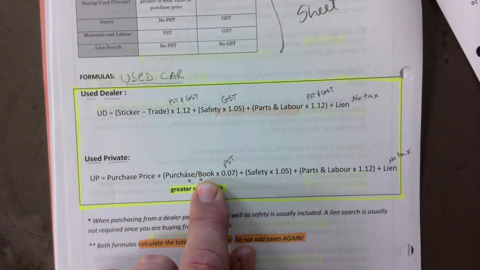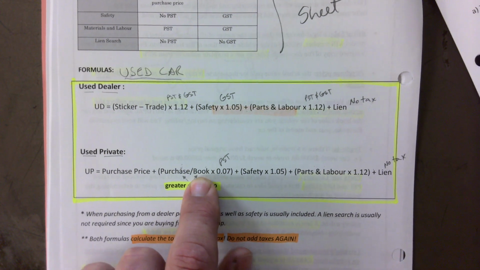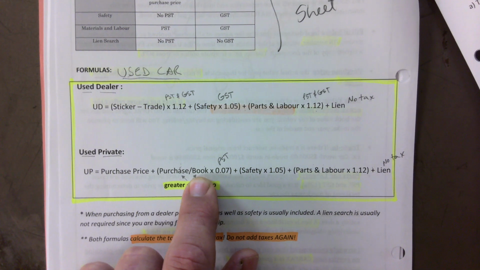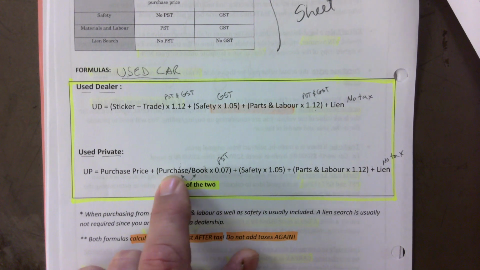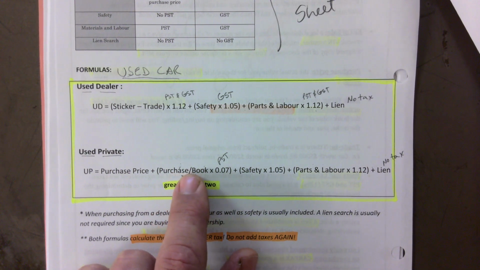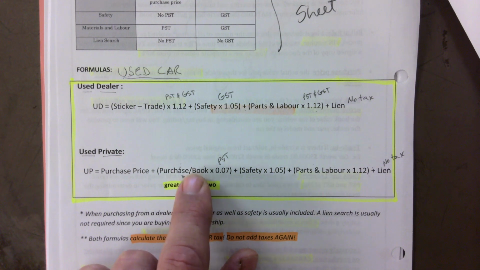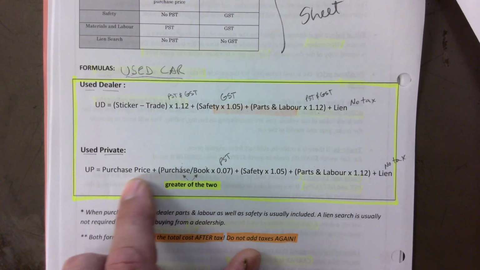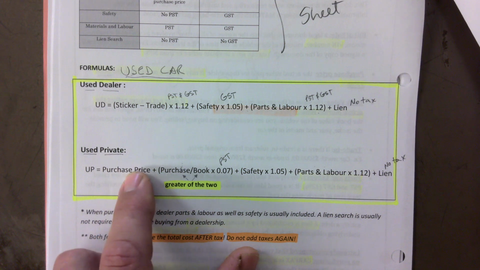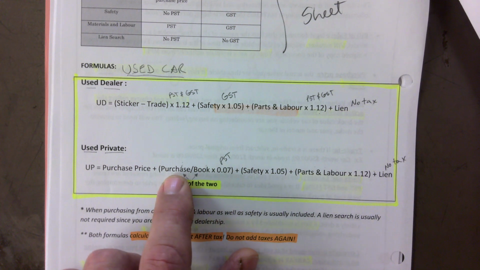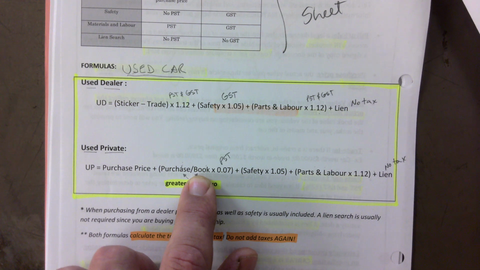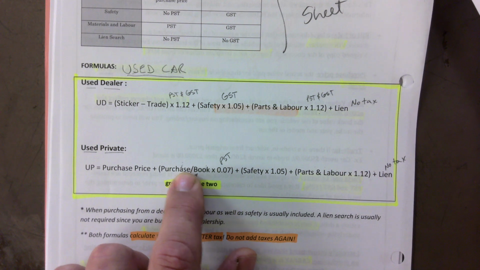Okay? If it's a private sale, the question must tell you about a book value of some sort so you can compare it. It's the greater of those two values that is going to make it into this formula. Okay? So it's the purchase price for sure, so whatever you agree to pay for it, and then the greater of the two, whether the price you're agreeing to pay for it or the book value that comes from MPI. Right? Why is that? Why do you think they have that?